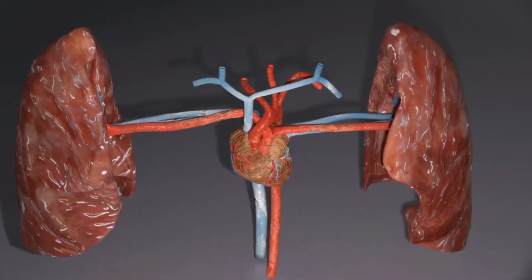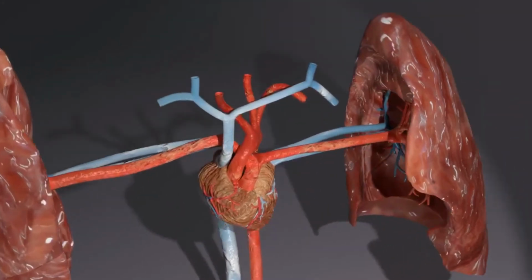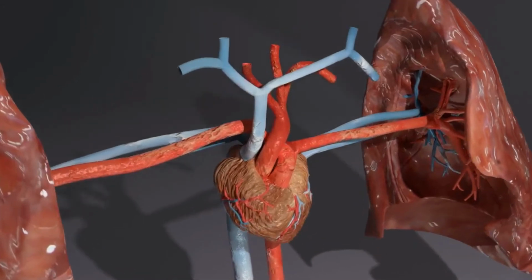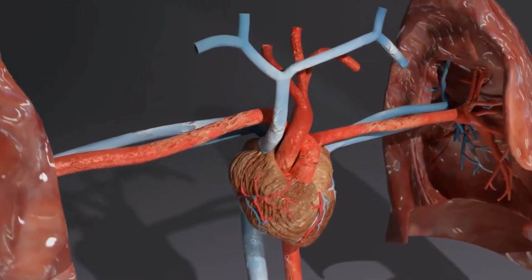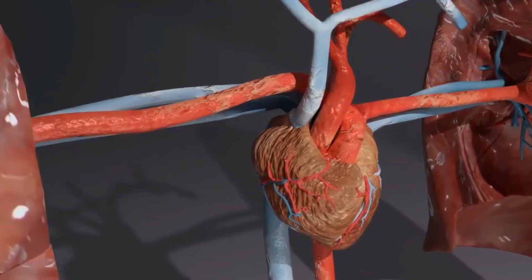Welcome viewers. Today I am going to explain about the beating of the heart along with the major blood vessels. This is the animated video of heart and lung showing its major blood vessels and lung.